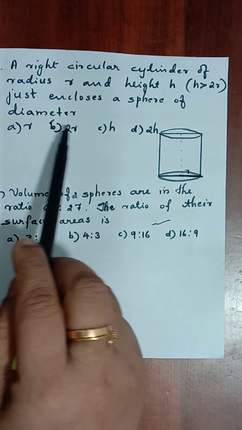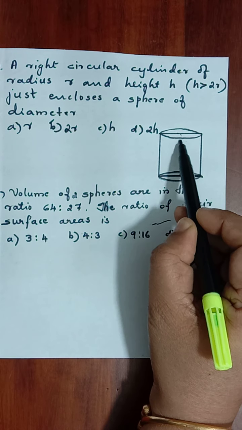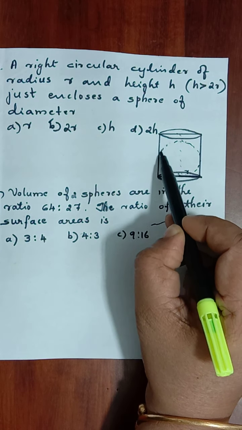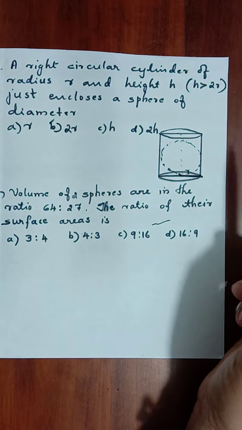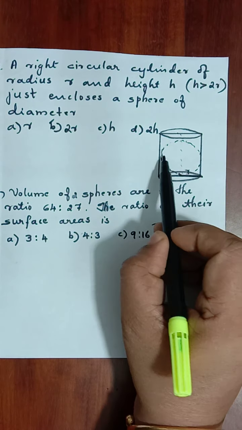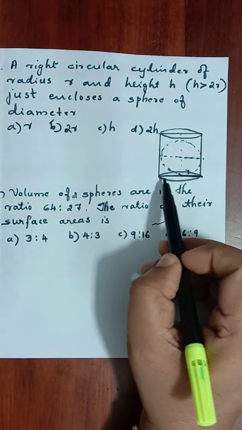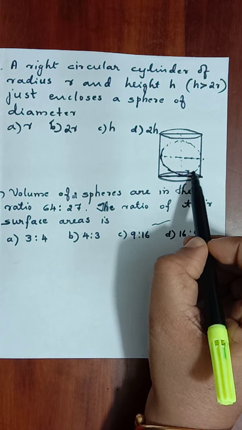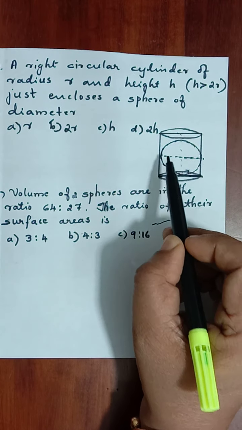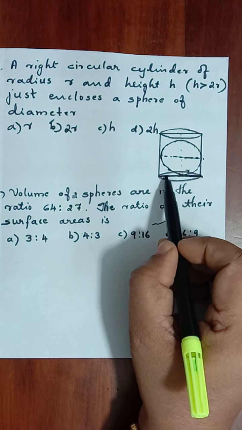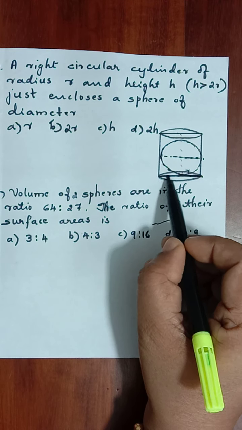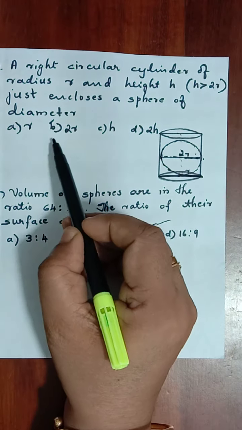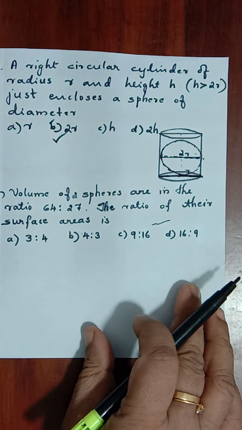The cylinder just encloses a sphere of diameter. That means here we are having a sphere. This cylinder is enclosing a sphere inside, and what is the diameter of the sphere is the question. So what will be the diameter? Here we can see the maximum diameter with which it can be made is twice r. This is r, and r plus r is 2r. So its diameter will be 2r. So 2r is the answer for that.